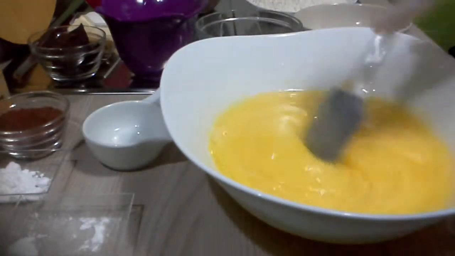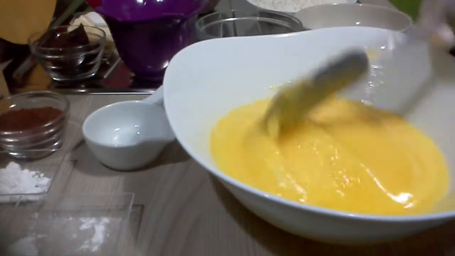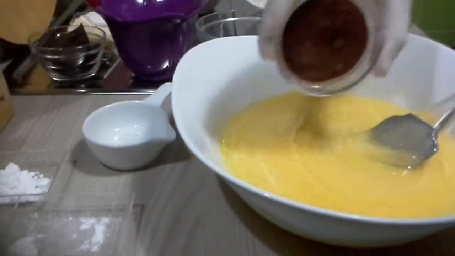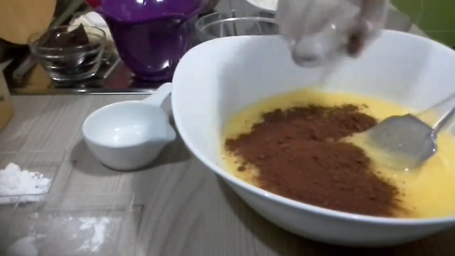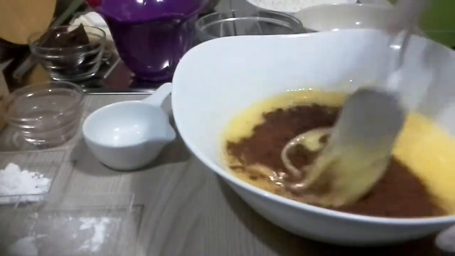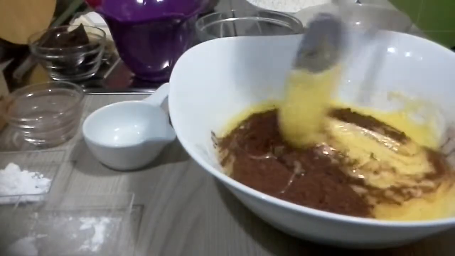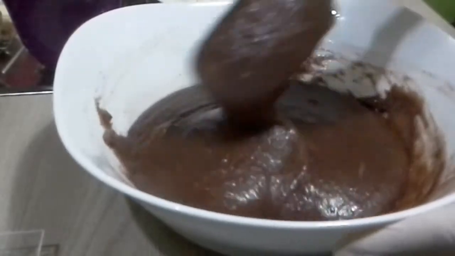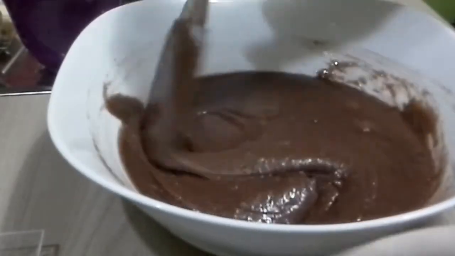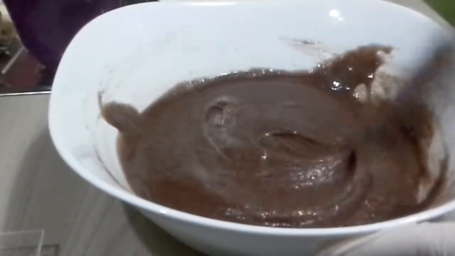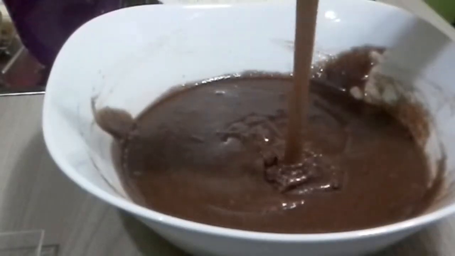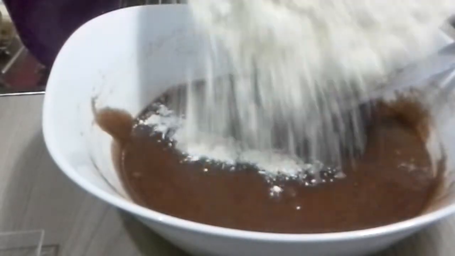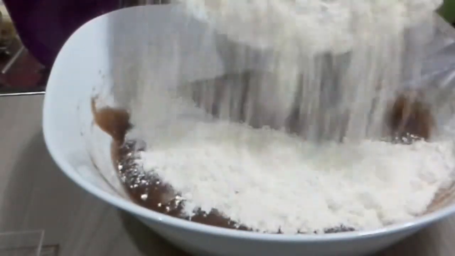Right. Now add some cocoa powder, mix all this well. Now this has been nicely mixed, and this is its consistency. Now we're going to add our flour, all-purpose flour to it, but in stages.